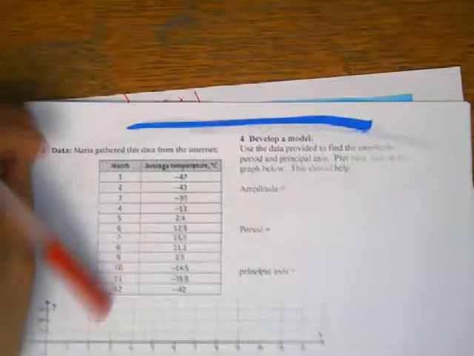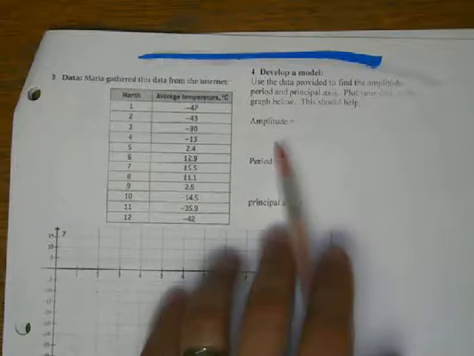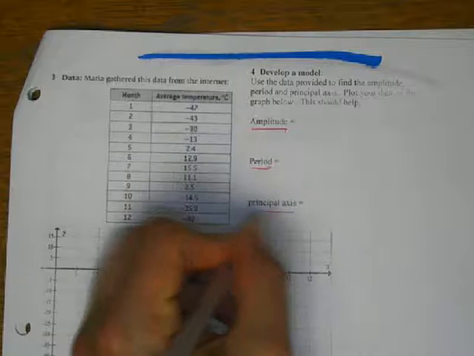Okay. So the next one here, they want you to plot some points and figure out the amplitude, the period, and the principal axis.